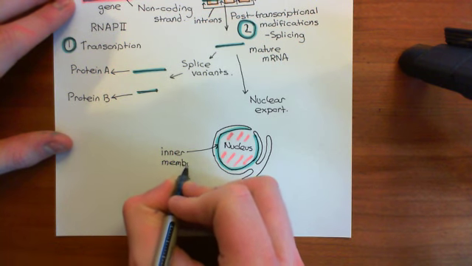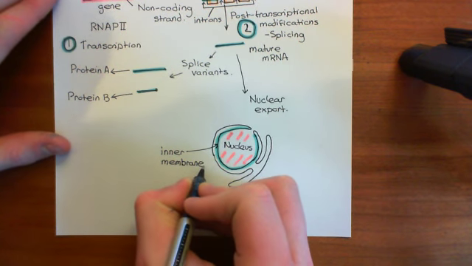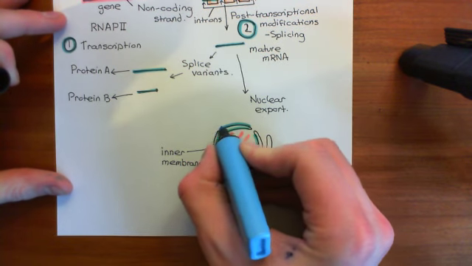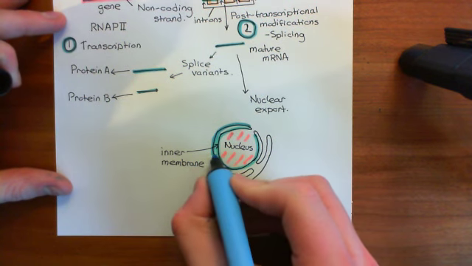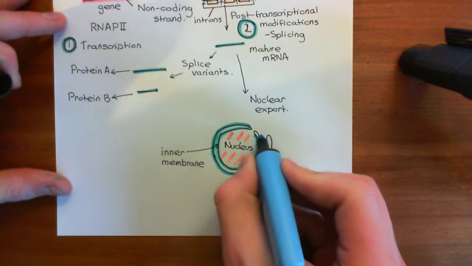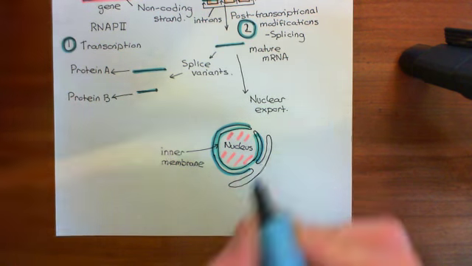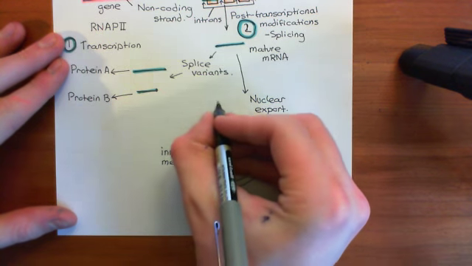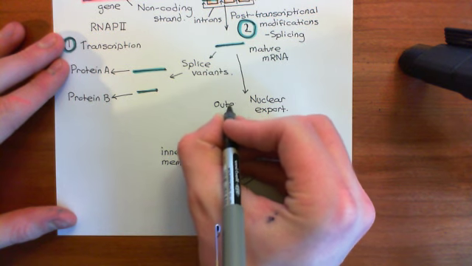Then we have a second membrane outside of the inner membrane, and I'll colour this in blue. So this membrane outside of the inner membrane, this is known as the outer membrane of the nucleus. Okay, right. And then we have that space in between the two membranes.